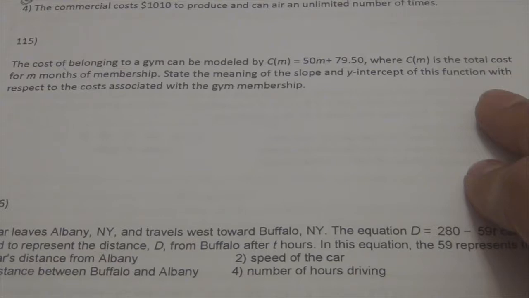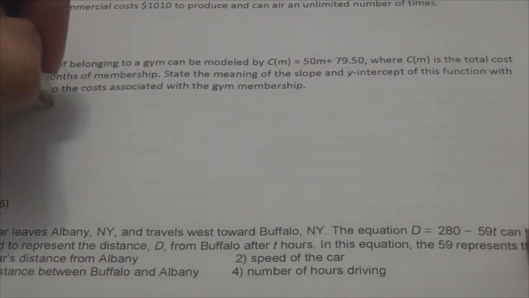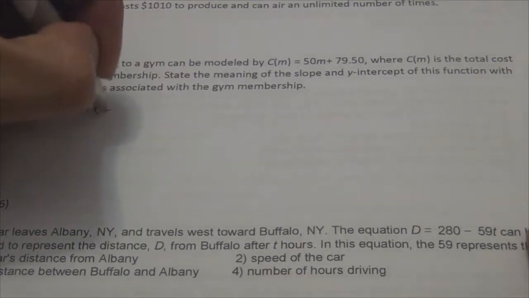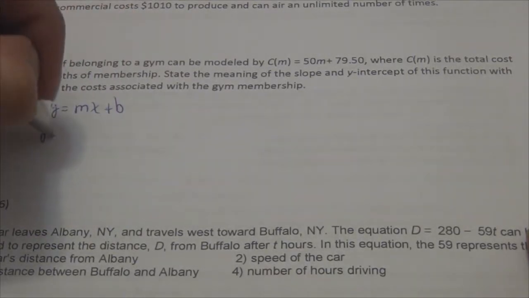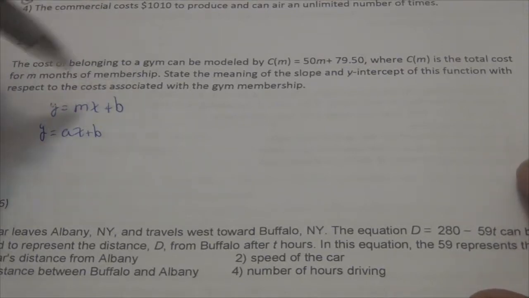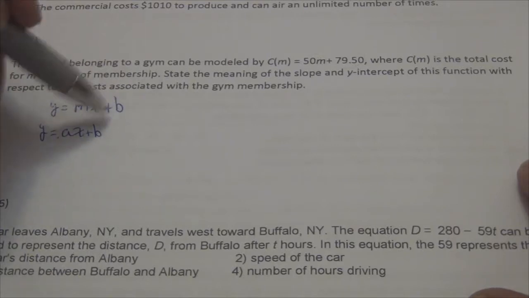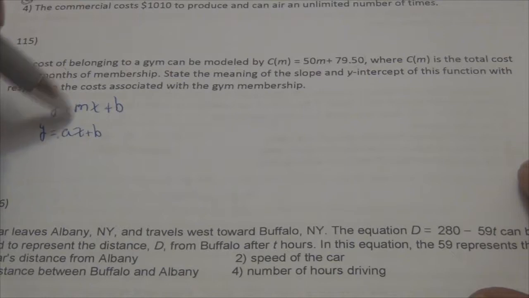Look, the slope represents the amount paid each month. Wait, the slope? What are you talking about? All right, listen to me. You know how you have y equals mx plus b? You could also have y equals ax plus b. M and a represent the slope. The slope is the multiplier of x. And b is the y-intercept, which is a number by itself, which is the fixed cost, the startup cost, the one-time fee, the whatever. And the slope is the amount per month, per week, weekly, per hour, whatever.